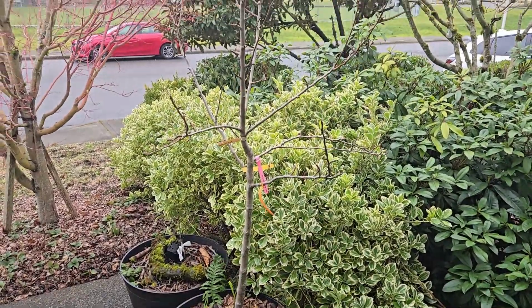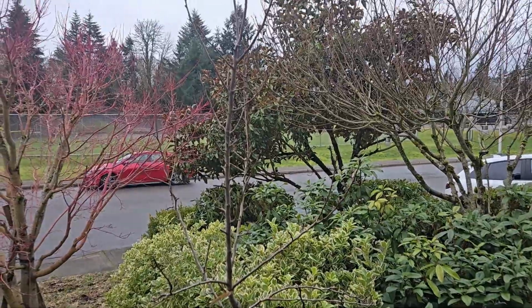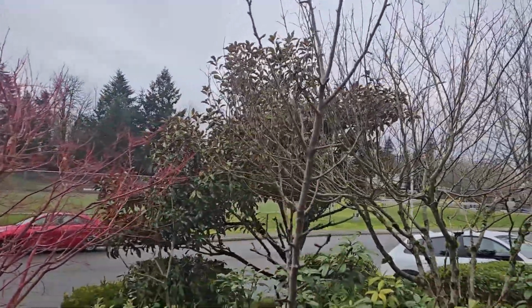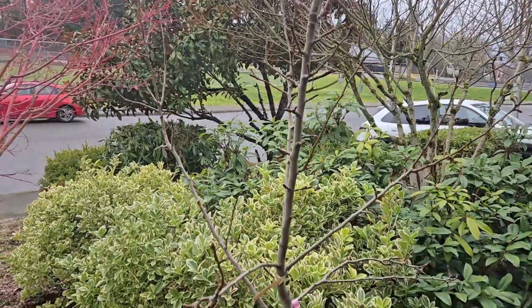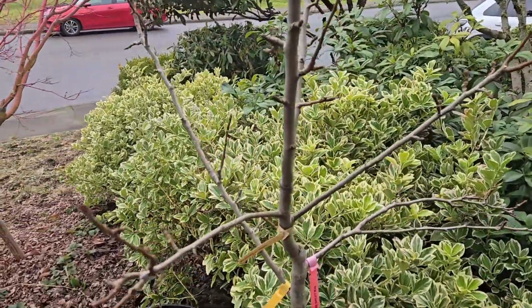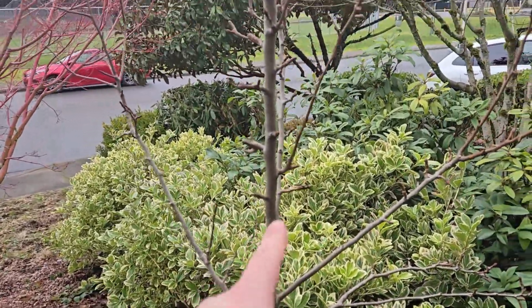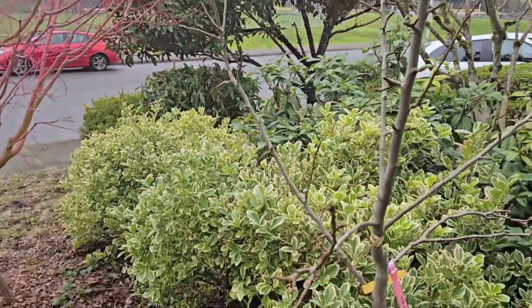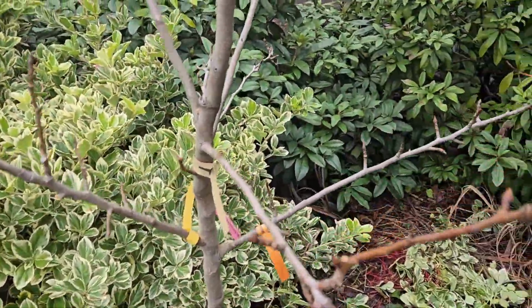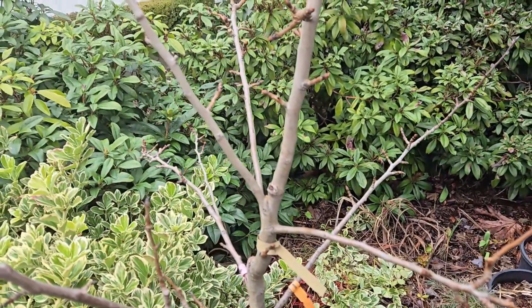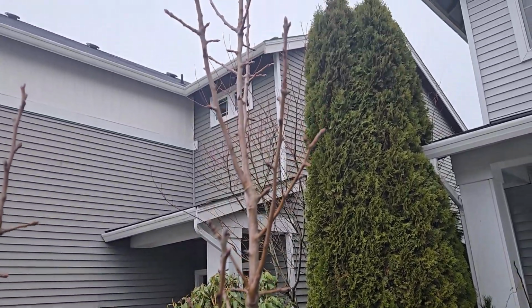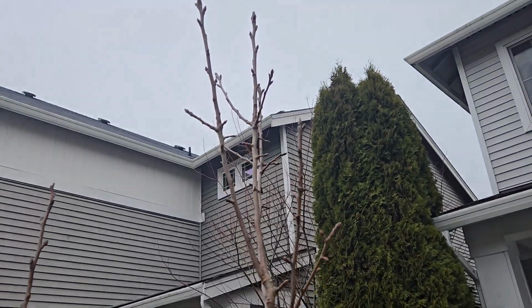This right here is my multi-grafted pear, and is a great example, in my opinion, of how I want the branch structure to be. Everything is nicely spaced out. There isn't a lot of overlapping or anything like that. It's pretty much perfect. Everything has its own space that it can grow in, and that is exactly what I want to see.